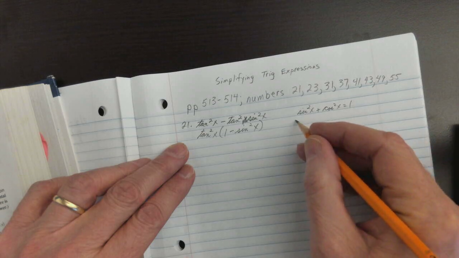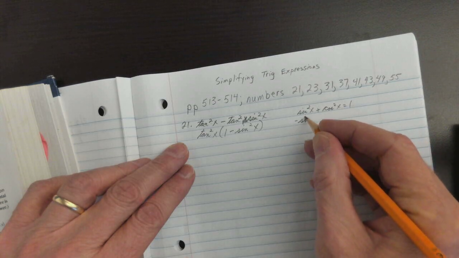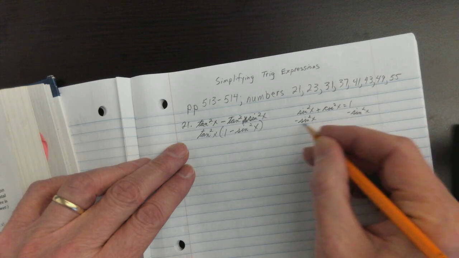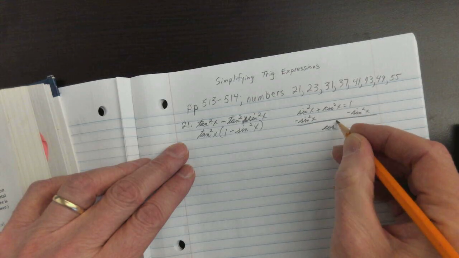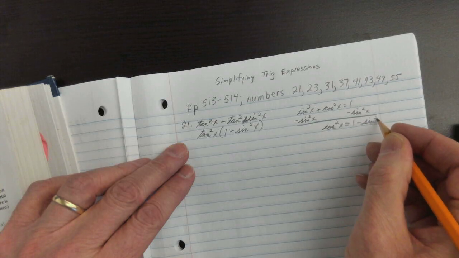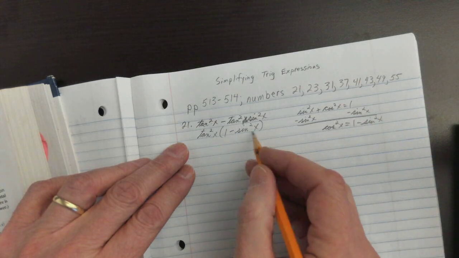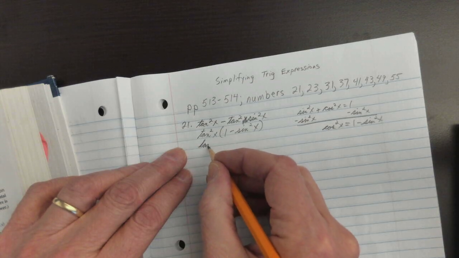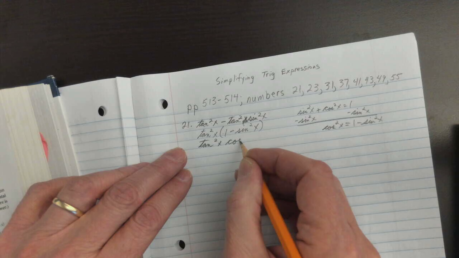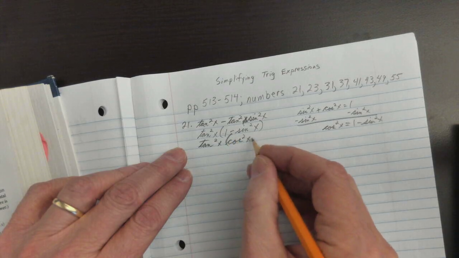And if I were to subtract sine squared x from both sides, I'm seeing that cosine squared x is equal to 1 minus sine squared x. Alright, so I'm going to take that out and put cosine squared x in its place. I'll put that in parentheses.